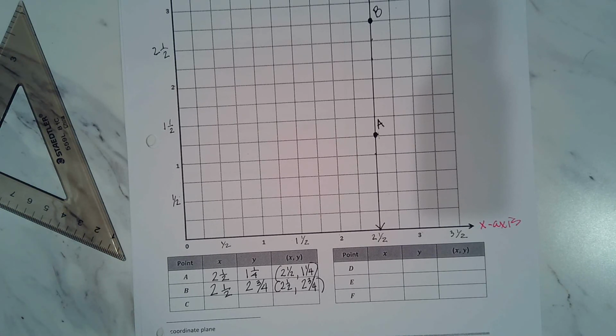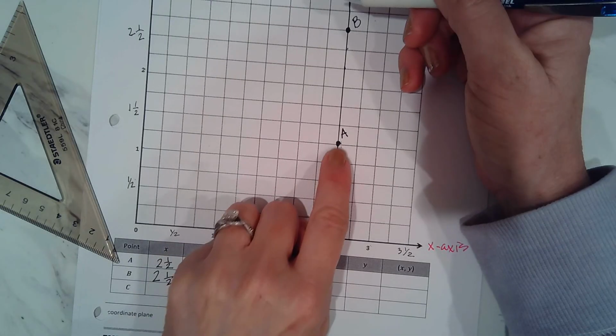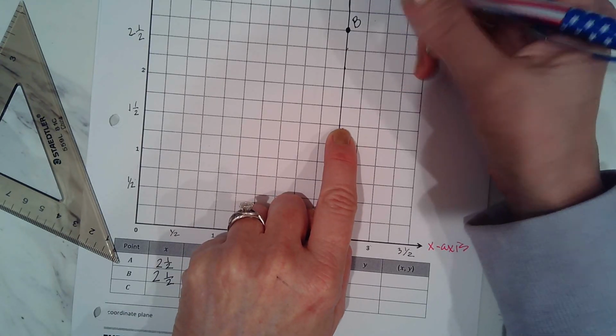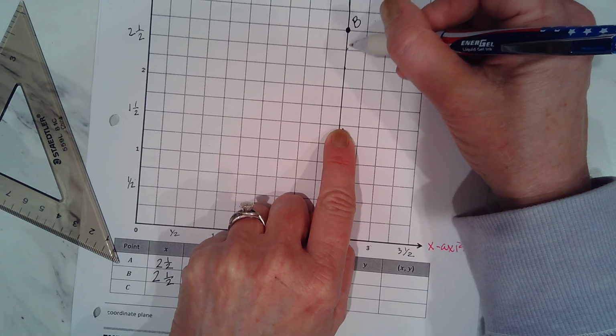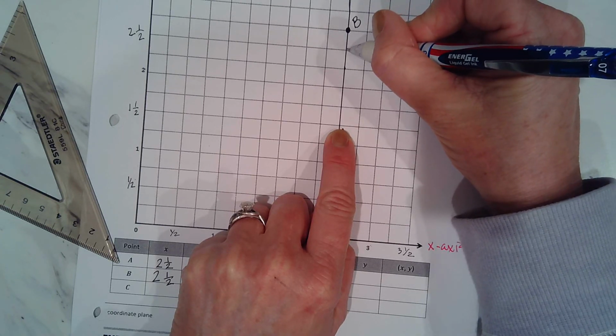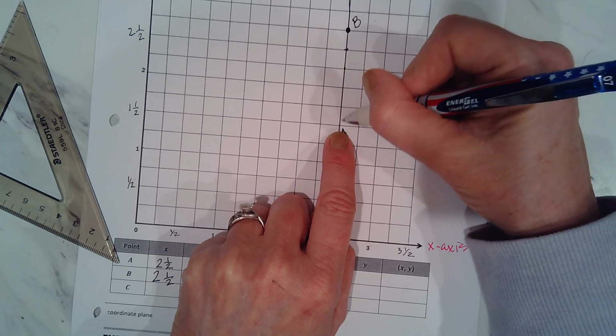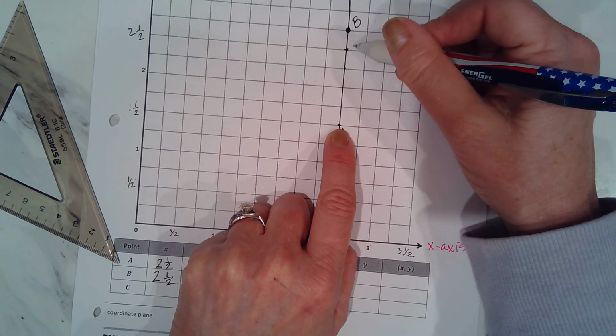Now, what if I go up 1/4 from A, and down 1/4 from B? So I'm here and now I'm here.